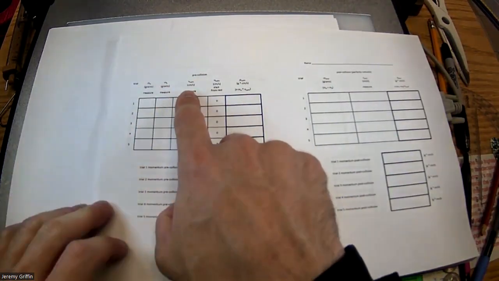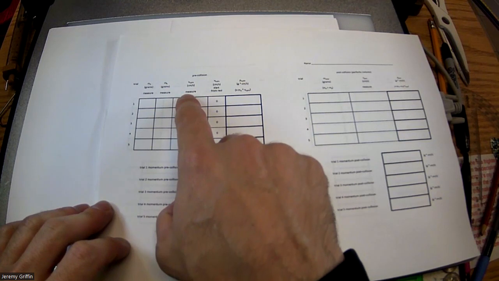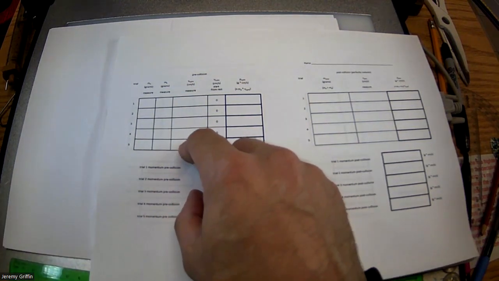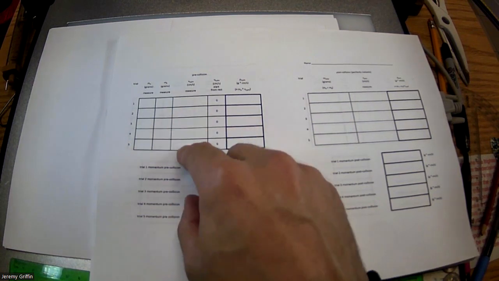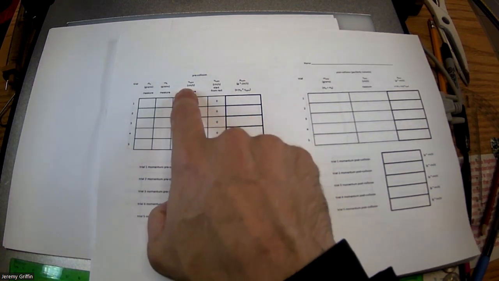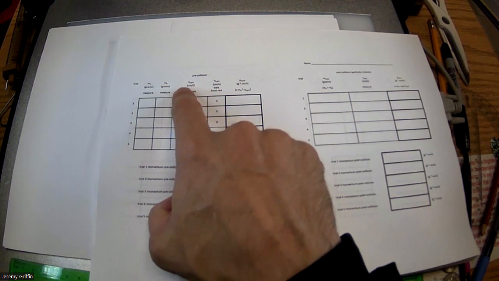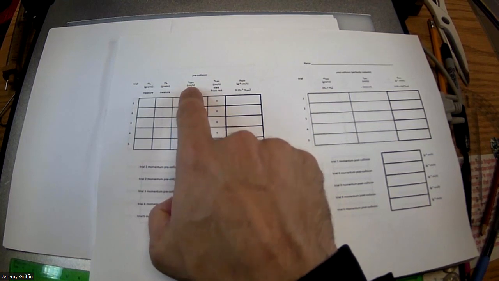Then this column is the velocity of one cart. So you get it in motion. You can either use the speed gate or do distance over time and calculate it. So one way or the other. Now I typed centimeters per second on this page. You can do that, or you can do meters per second. So if you want to change the unit, you scratch it out. Okay.